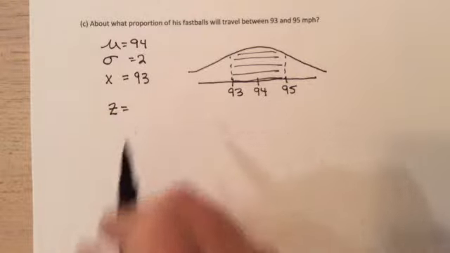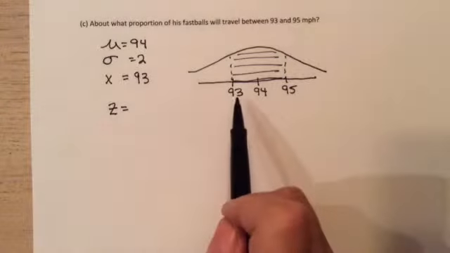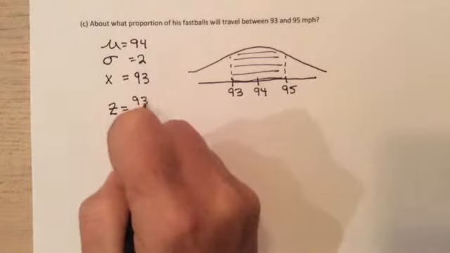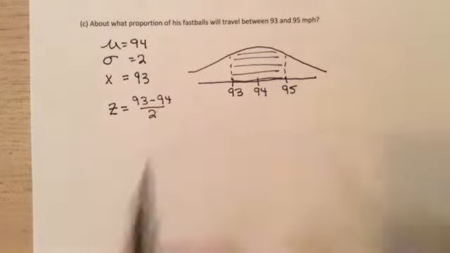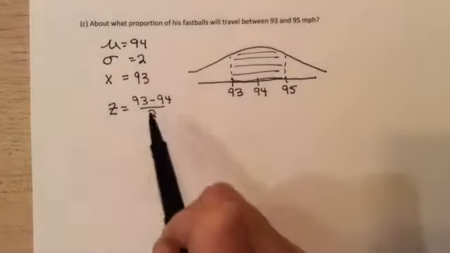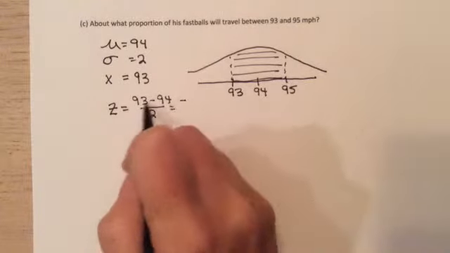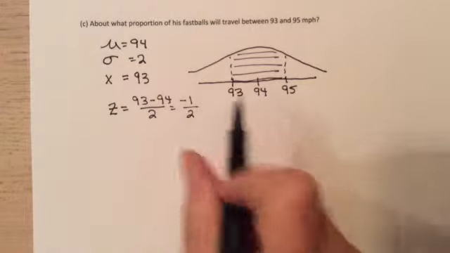One time to find the standardized value for 93 miles per hour, and we do this the same way that we did all the other problems for z: you subtract the x value minus the mean, divided by the standard deviation, keeping in mind that this problem is going to have a negative z value.